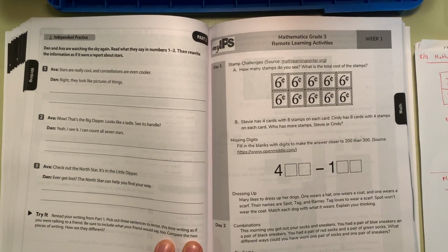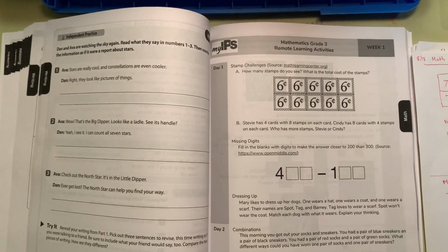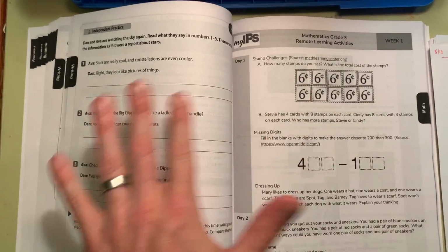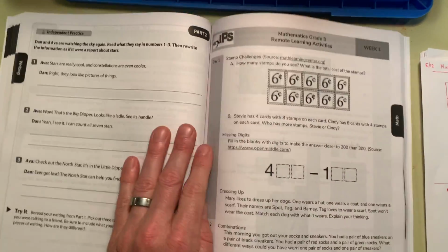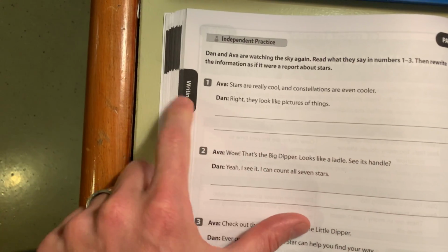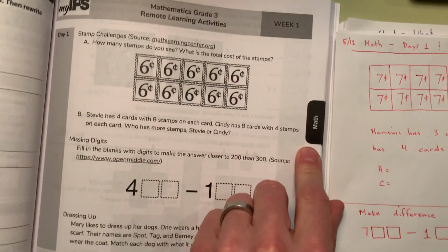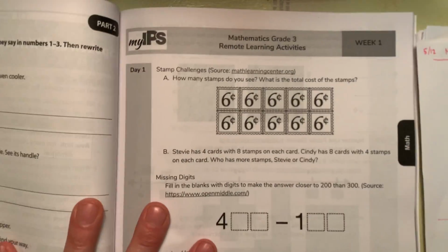It's a little bit weird because there's no page that says here's the math portion of the packet, and the format of the work changes significantly going from writing to math. But a couple things to notice is the tabs over here. It goes from reading to writing and then to math. So you can follow those black tabs. And the math is organized by day.